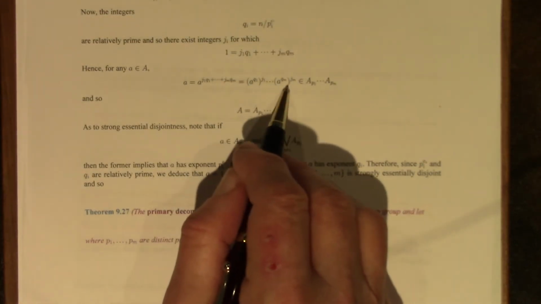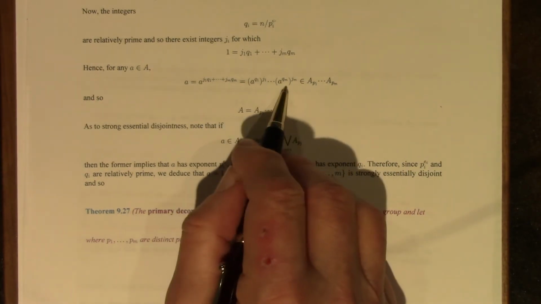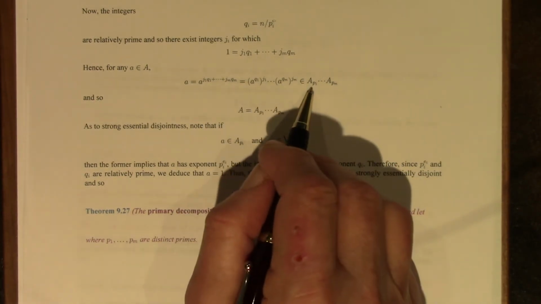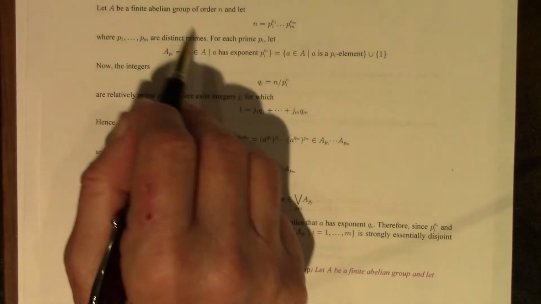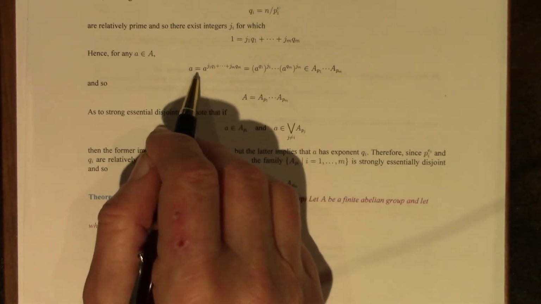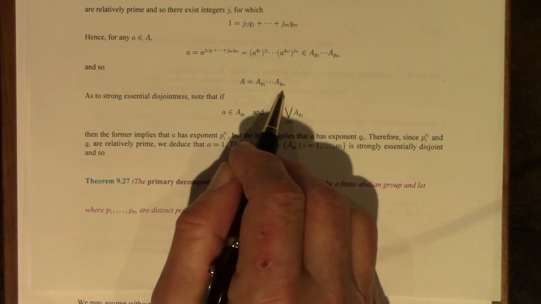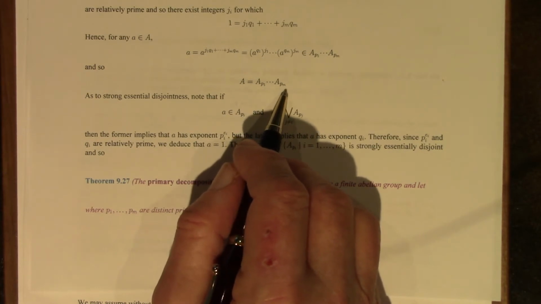And the same is true, of course, for the others. So this element belongs to this set product of all of these subgroups. And this element was an arbitrary element of the group, and so A is equal to this set product, or join. It's the same thing because the group's abelian.